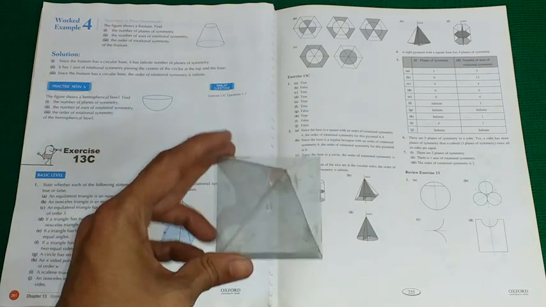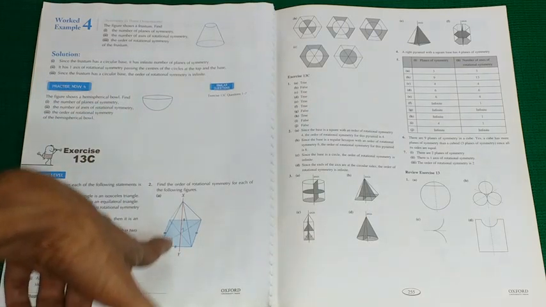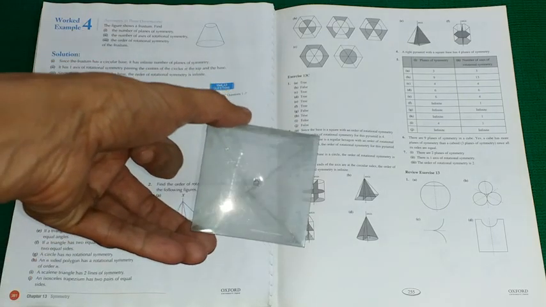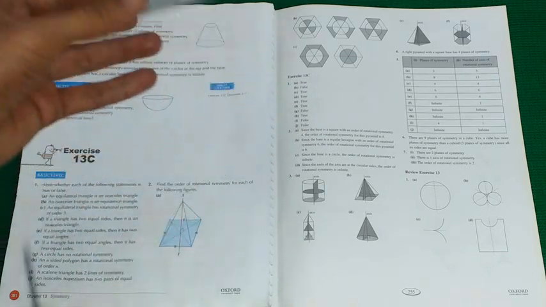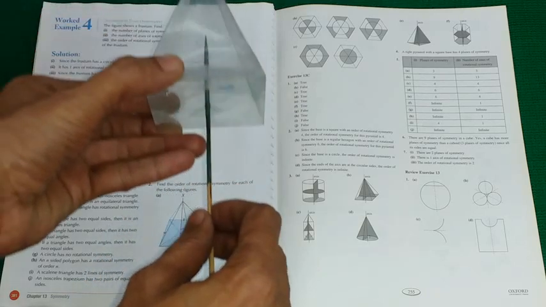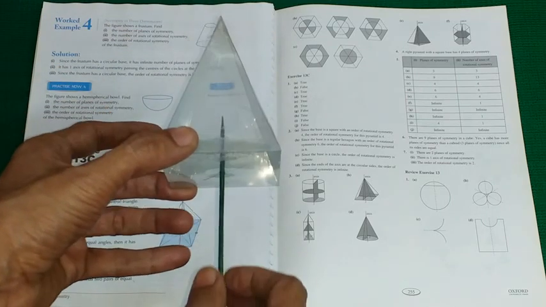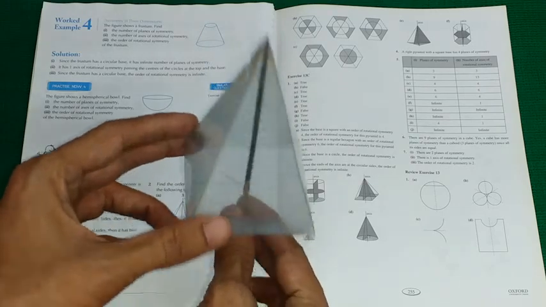Anyways, this is again the square base pyramid, and we are asking you to find the order of rotational symmetry of these following shapes. Before you can find the order of rotational symmetry, you must first find out how many axes of rotation there can be. There can only be one possible axis of rotation, from the center of the bottom to the apex of the pyramid, entering from the bottom, from the center of the square, and going to the top of the apex.